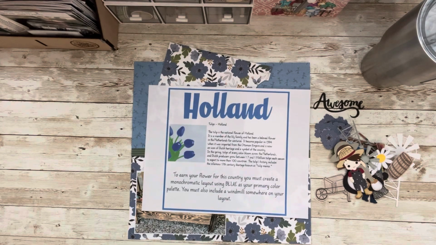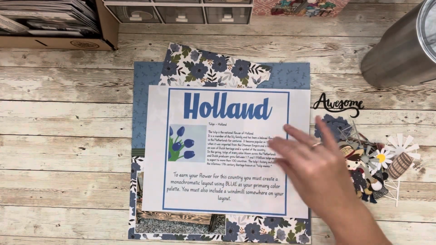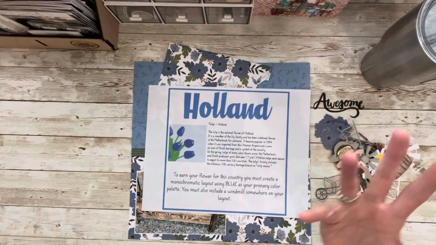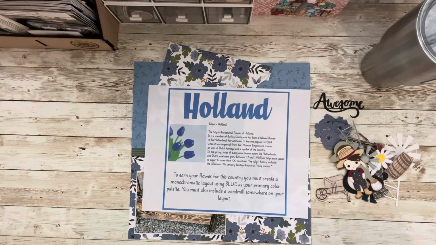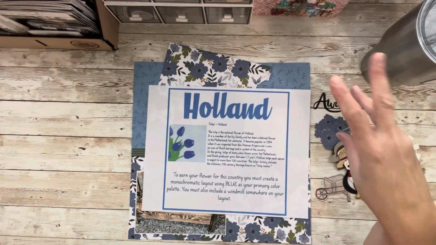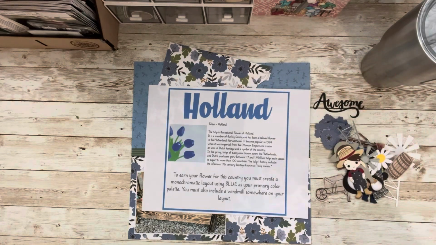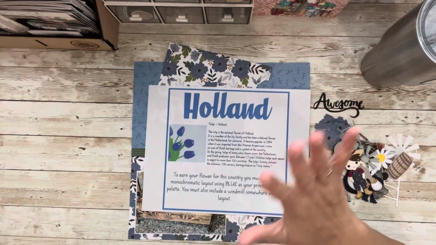That's kind of neat. I love the little tidbits that Miss Mallory came up with, so we learn a little bit too. Now, we need to know what the challenge is. To earn your flower for this country, you must create a monochromatic layout using blue as your primary color palette. You must also include a windmill somewhere on your layout. I'm assuming the windmill has something to do with Dutch, maybe? So we need to use blue, and we need to use a windmill.